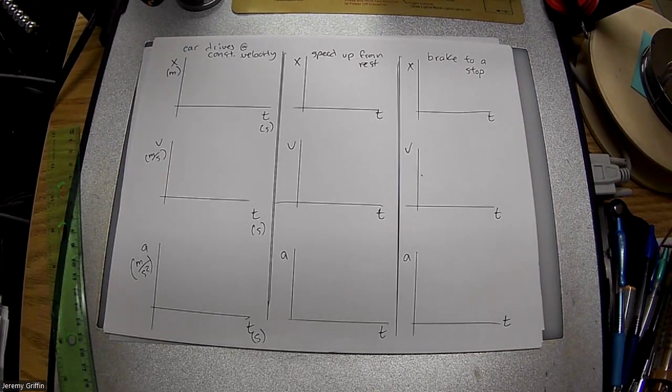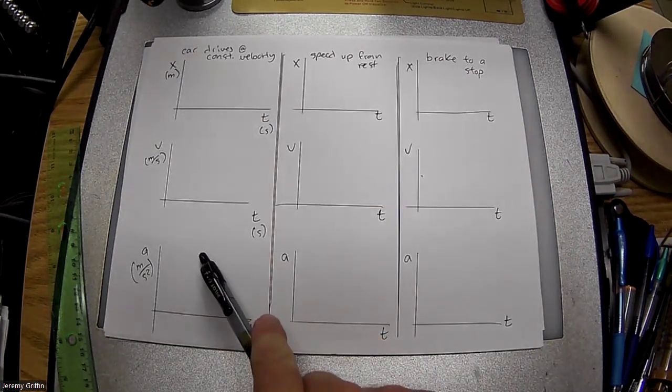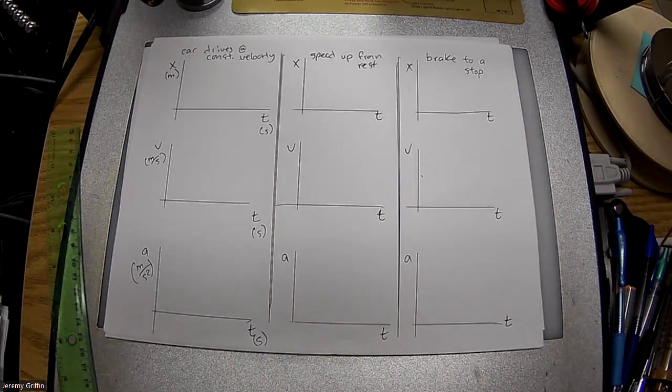All right. You guys got driving constant velocity? Actually, before I flash up the answer, I do want to check around and see. Okay, I think that looks good. I think you guys got this. That looks pretty good. I think you guys knocked that one out.